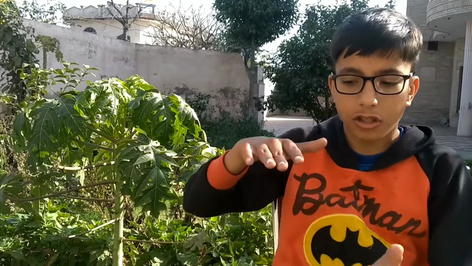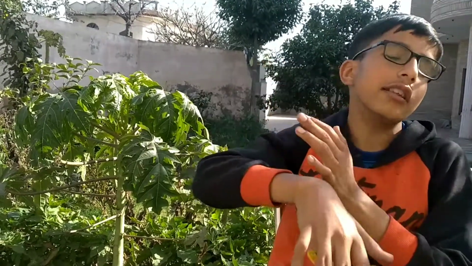And the roots of mangrove forests, you're going to see, are not in soil, as they do not grow in soil. They are upward in the air. The roots of mangrove forests are also known as breathing roots. Why are they known as breathing roots?